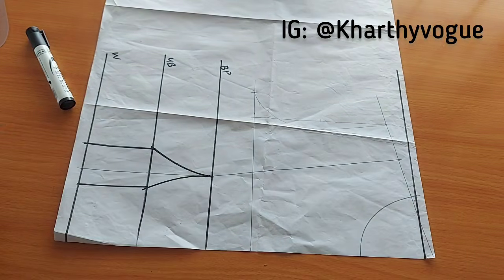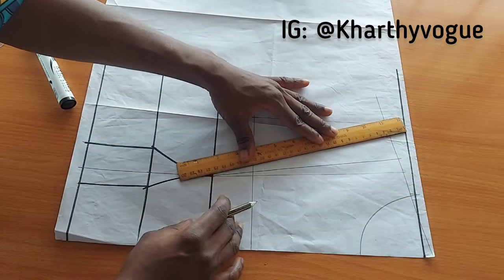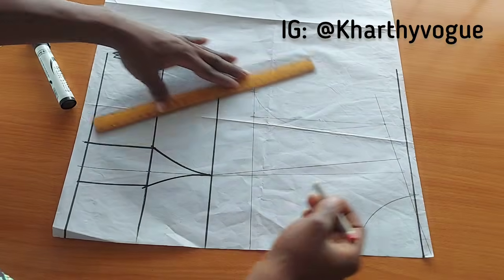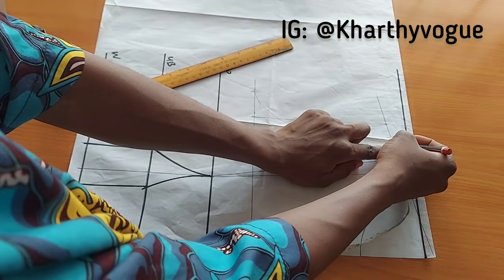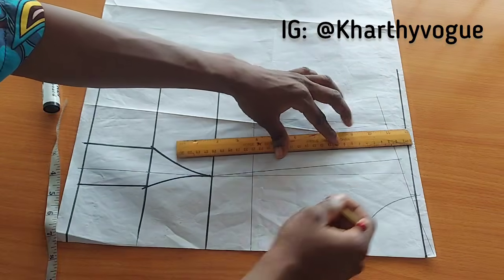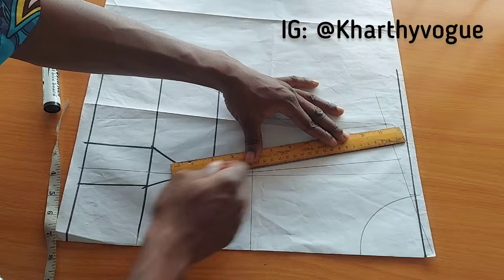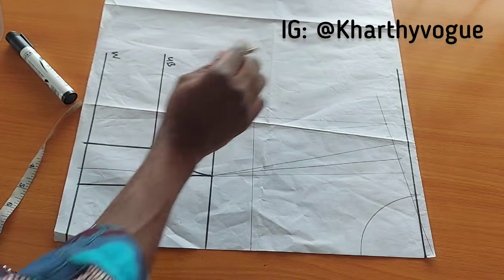If you want to use the same value, you can simply take 1.25 and 0.75 inches on both sides. But for this one, I'm going to be using 1 inch, that is 0.75 on both sides of this line. Then we're going to connect back to the bust point with a straight line like so. The next thing is to replace the darts that we took on the shoulder.